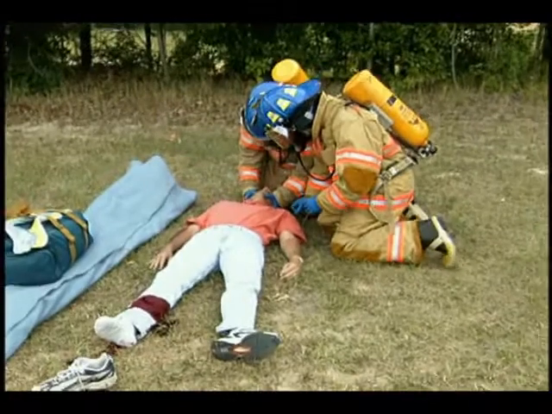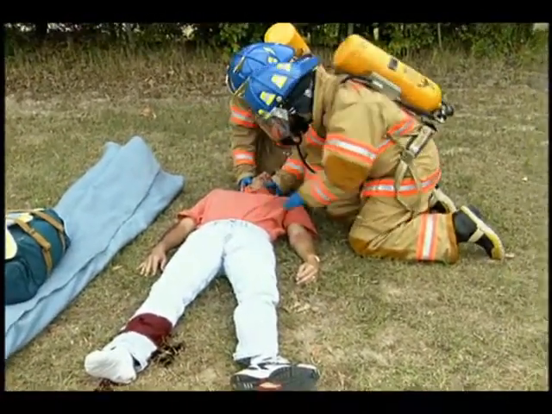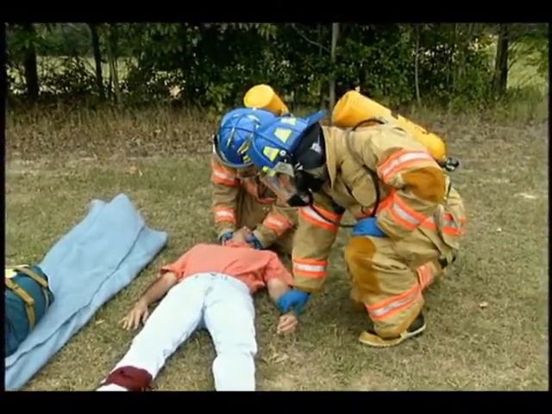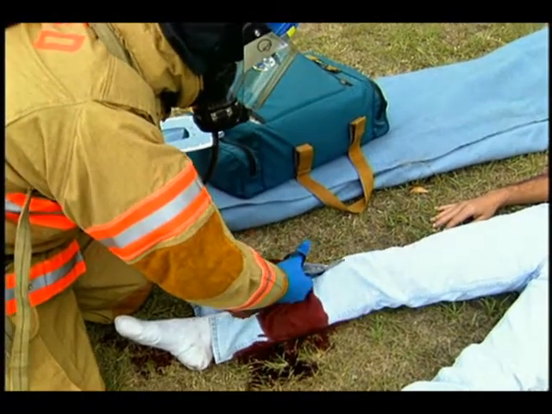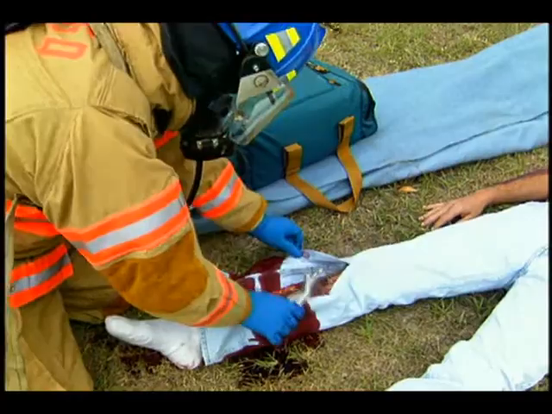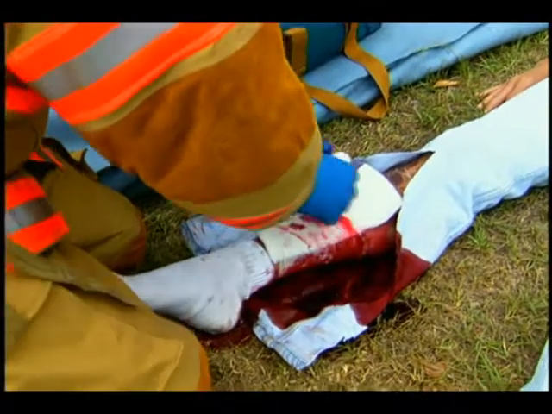Attempt to identify the mechanism of injury or the nature of illness. Look for these conditions to determine if the victim has life-threatening injuries and immediate transport is necessary. Unconscious or altered mental status, respiratory arrest or distress, severe hemorrhage that cannot be controlled on scene, or poor perfusion or associated signs and symptoms of shock.